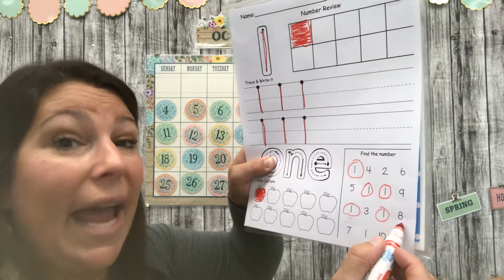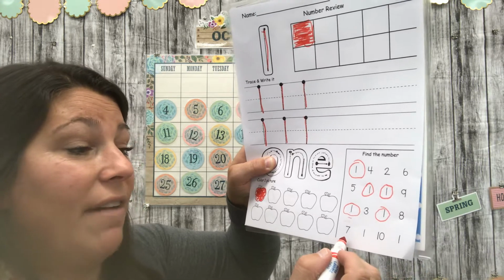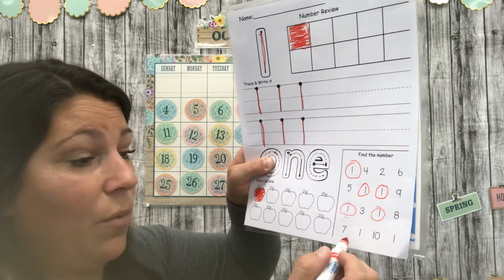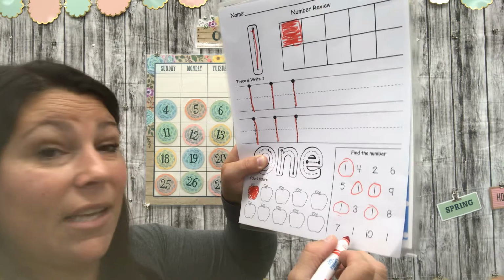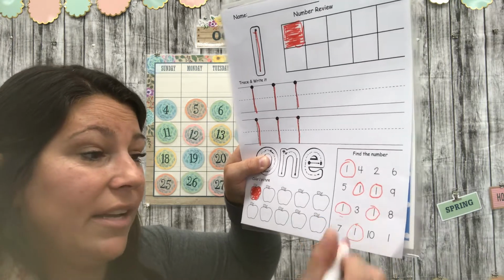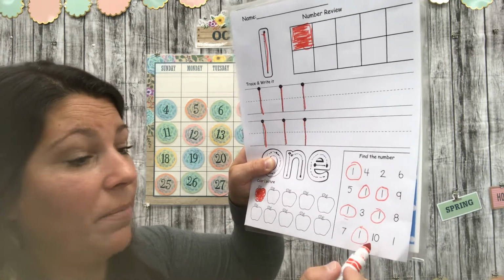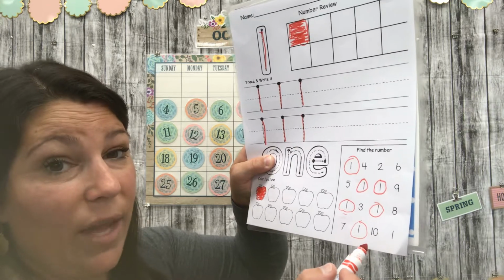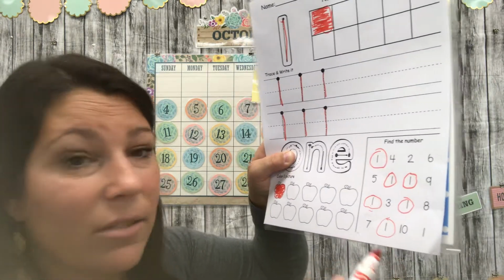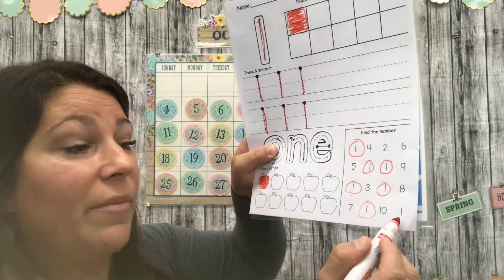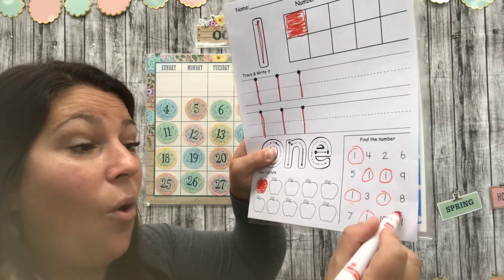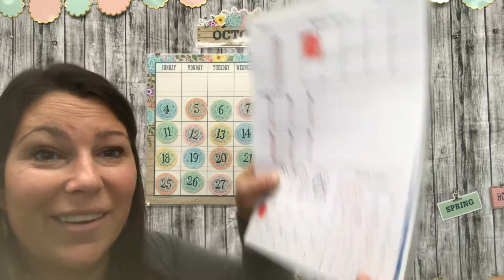This is a 8. We have a 7. That's not a 1. We don't circle it. This is a 1, so we circle it. This has a 1 in it, but it's also got a 0 with it, so that makes the number 10, so we don't circle that. And then we go next door and we have a 1. We circle that. Great job. I hope you were able to follow along.